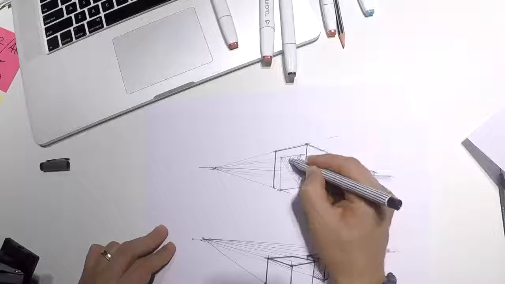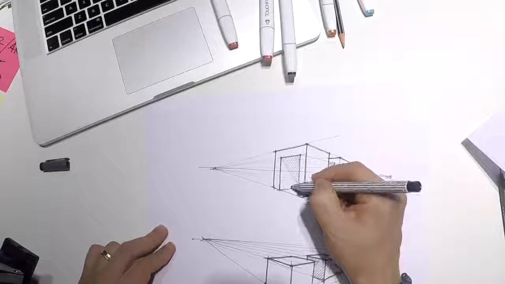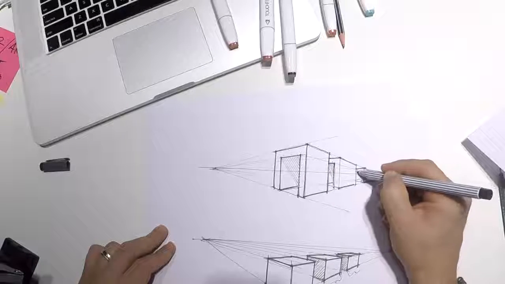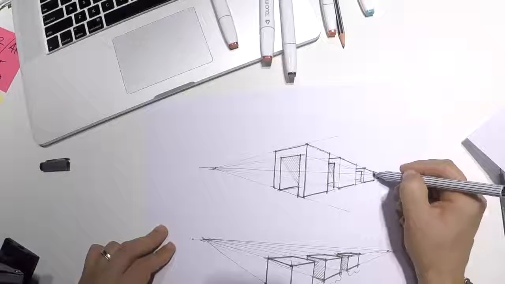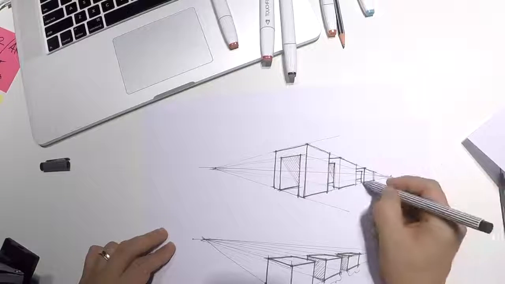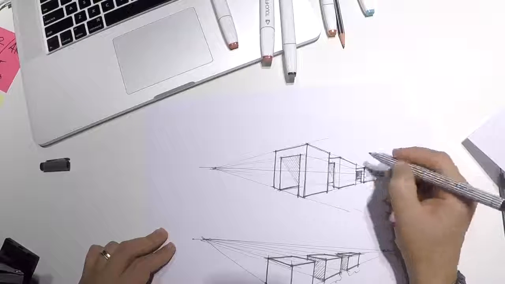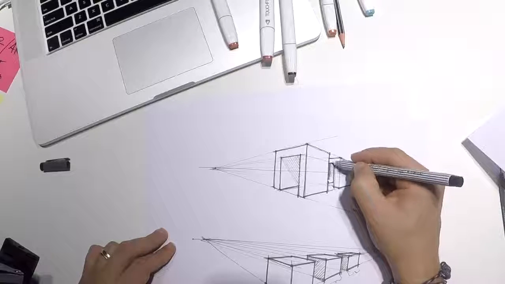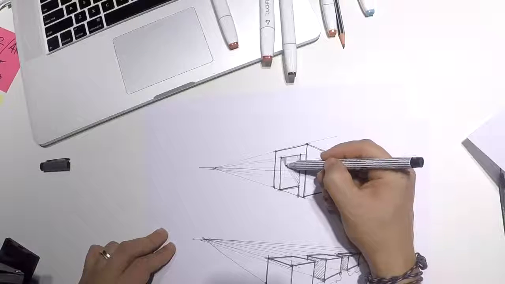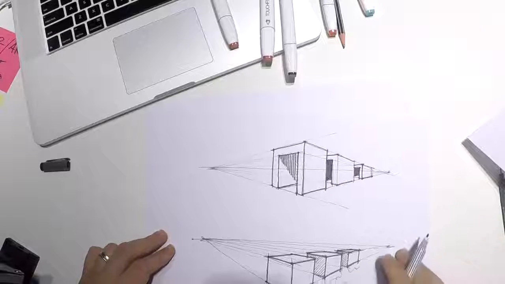Okay, again some last touches to create cleaner and bolder lines like this. I want to remind you we are now doing 2 point perspective with 2 vanishing points.